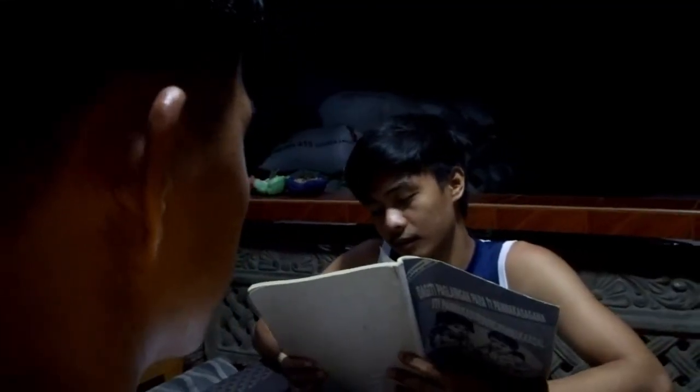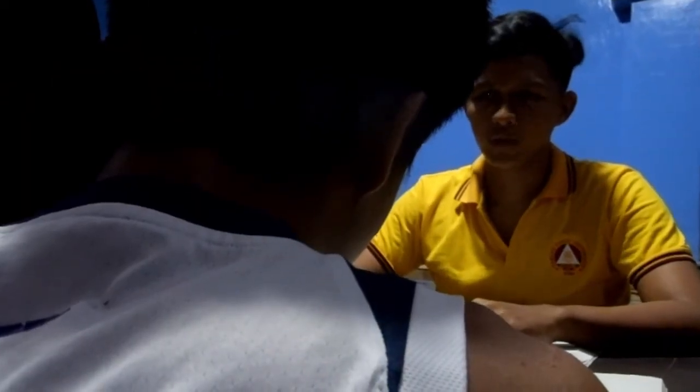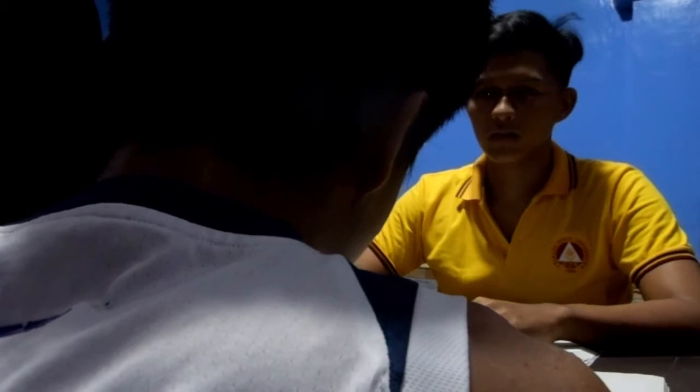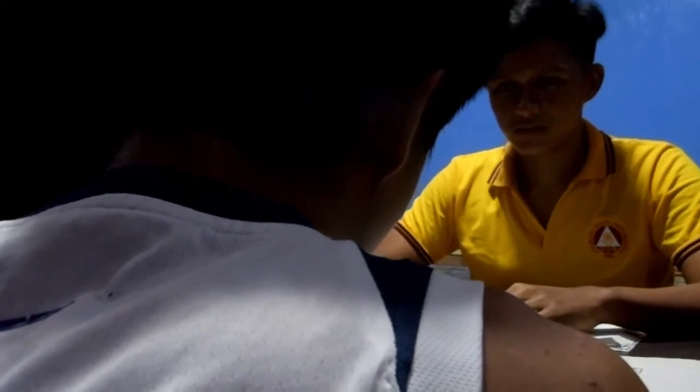But Dad, how can you construct an alternate response type of test? Son, in constructing an alternate response test, there are guidelines. First, do not give a hint in the body of the question.